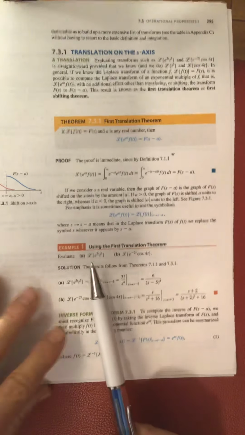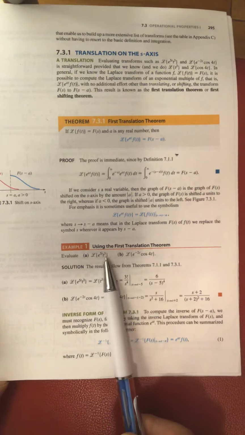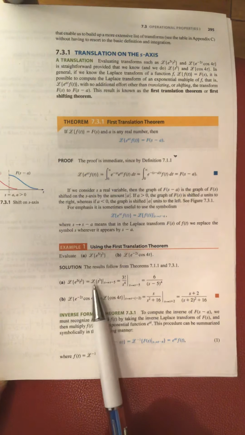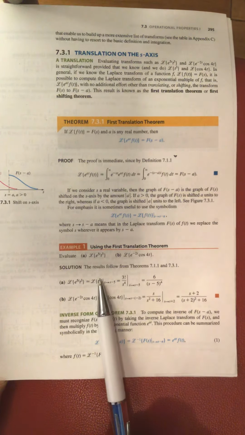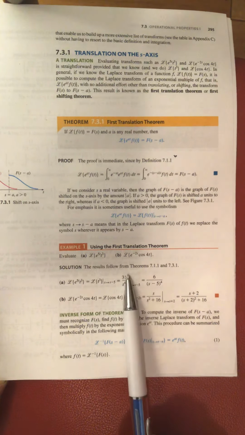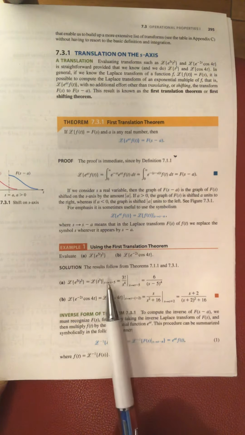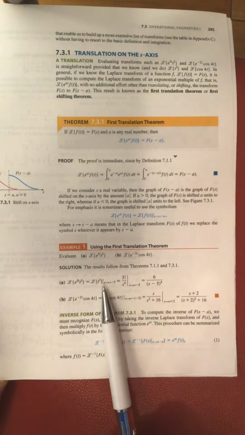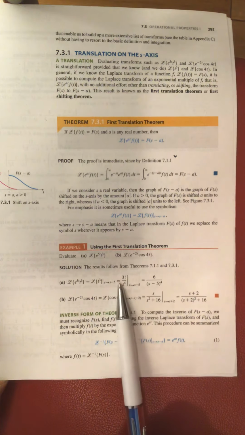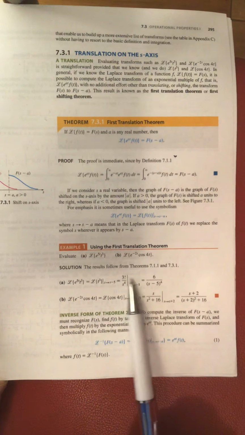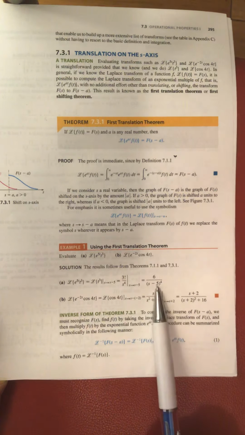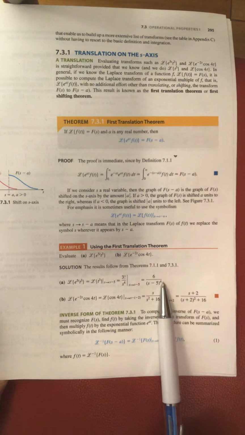So if you had e to the 5t times t cubed, we know that Laplace of t cubed is going to be 3 factorial over s to the 4th. But we're going to translate it now from s to s minus 5, and so it becomes 3 factorial, 6, over s minus 5 to the 4th power.